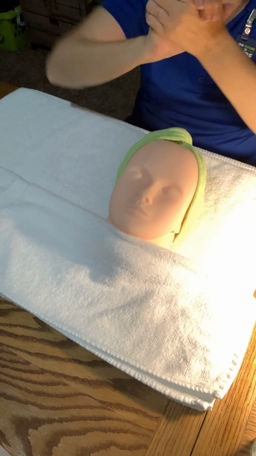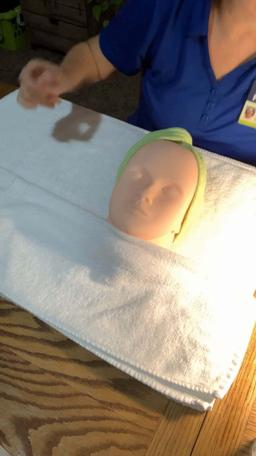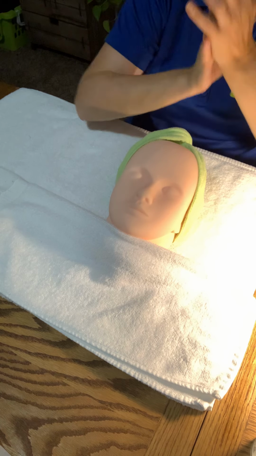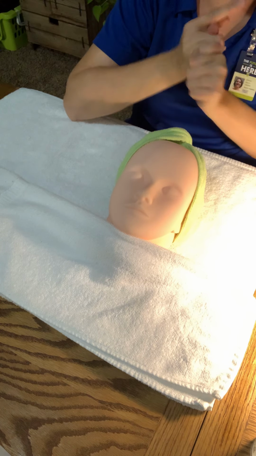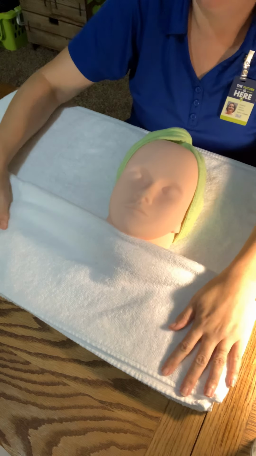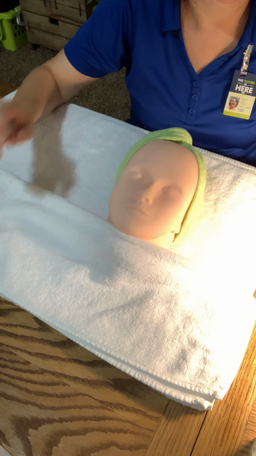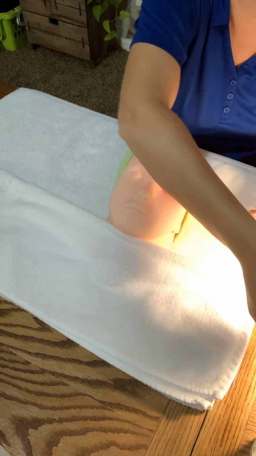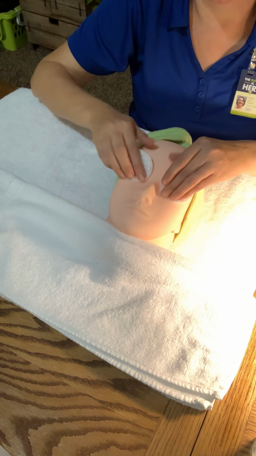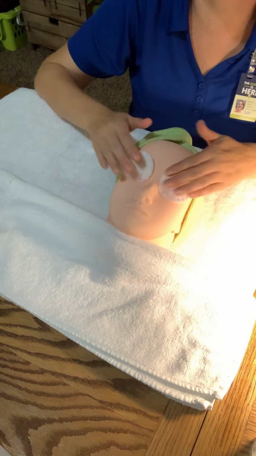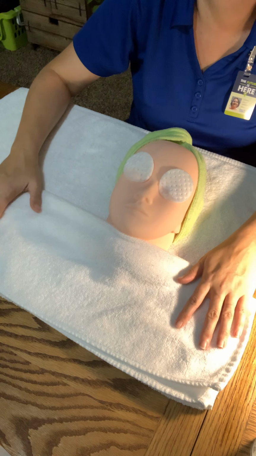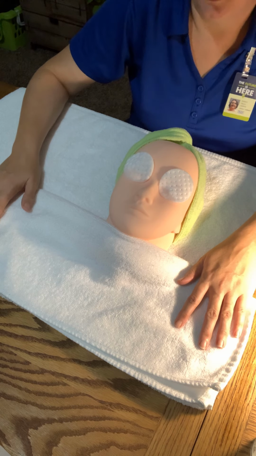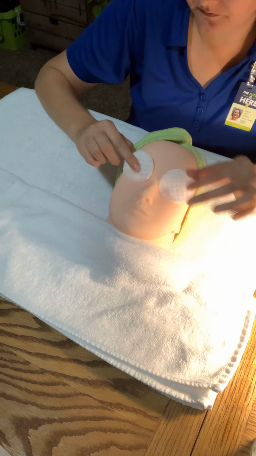Hands are sanitized, and we are going to put on a pair of gloves. So we're pretending, but here's my gloves. So we've put on our gloves, and we are going to start our service. So the first thing we're going to do is cleanse the client's eyes with our makeup remover.